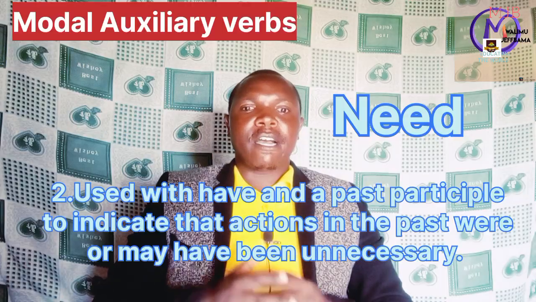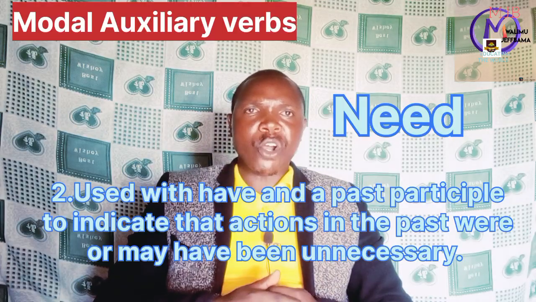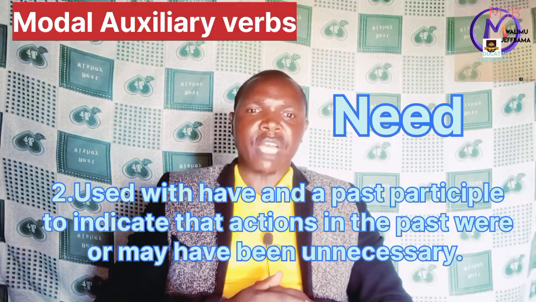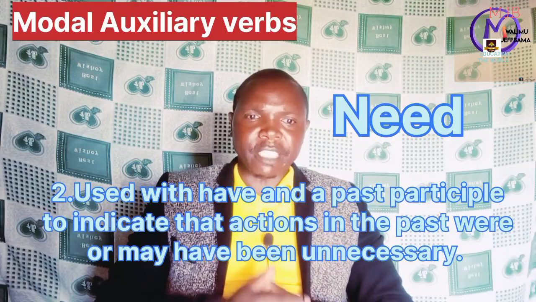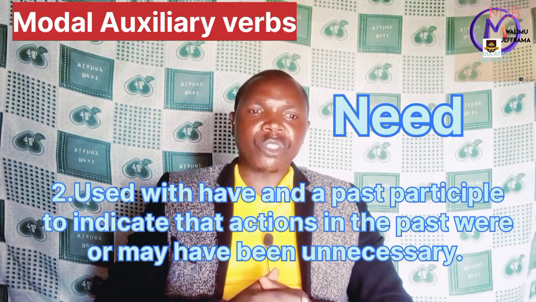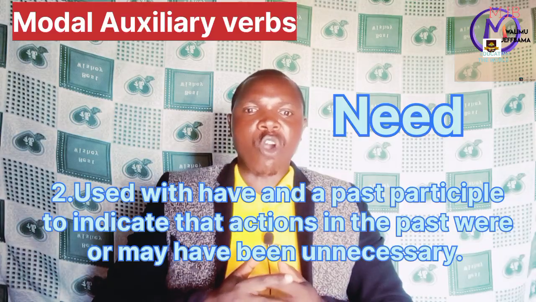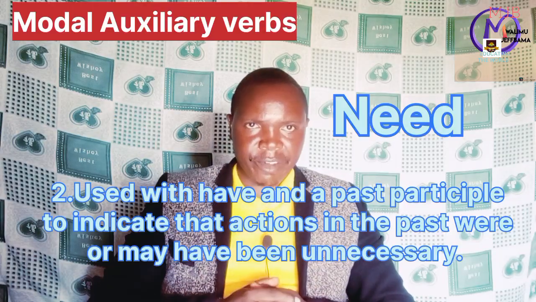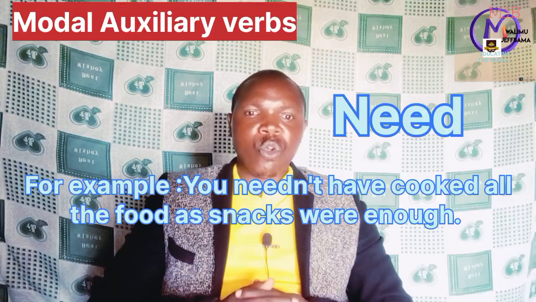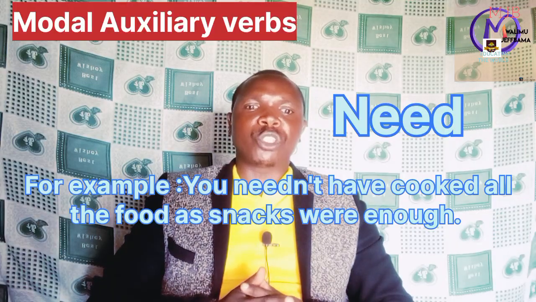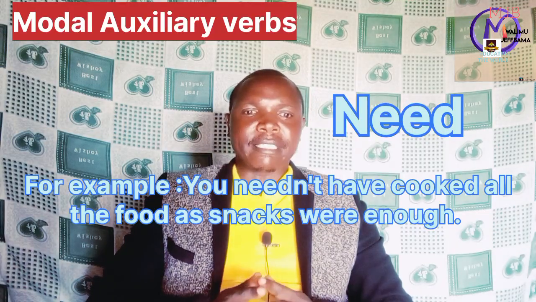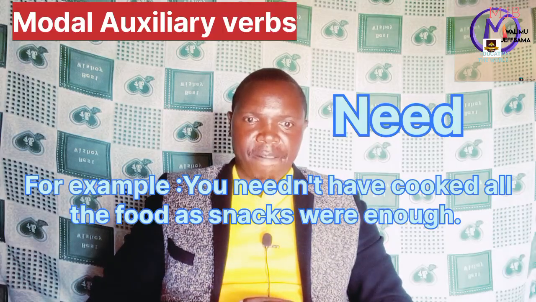Secondly, need is used with have and a past participle to indicate that actions in the past were or may have been unnecessary. For example, you needn't have cooked all the food as snacks were enough.